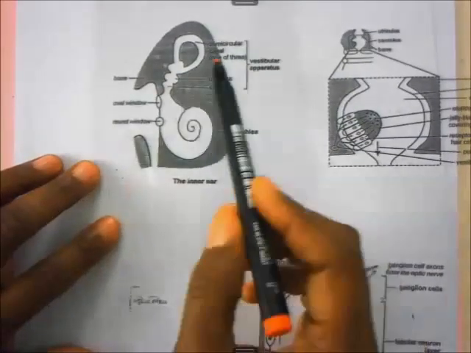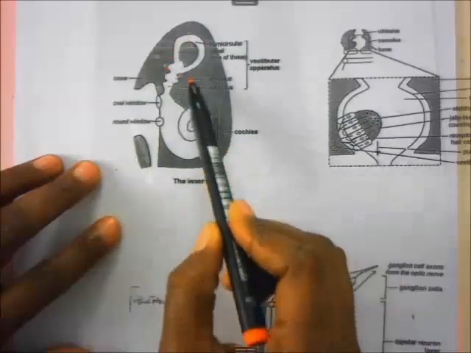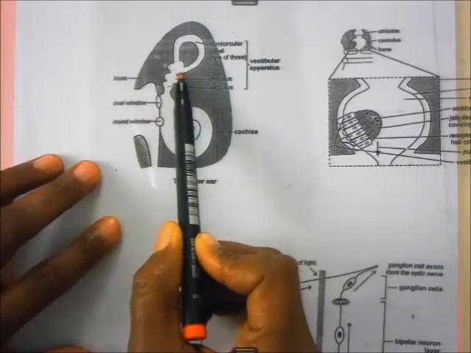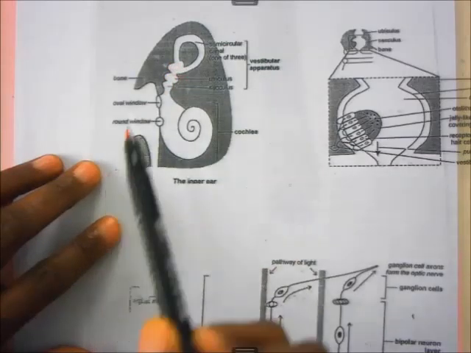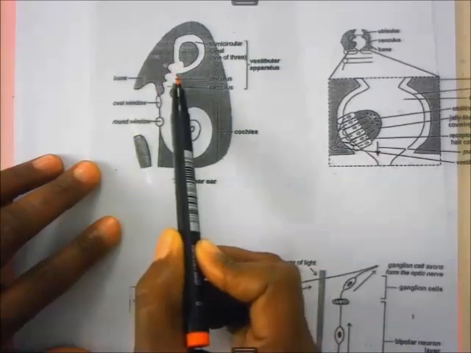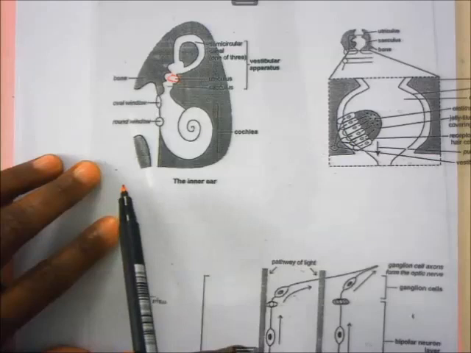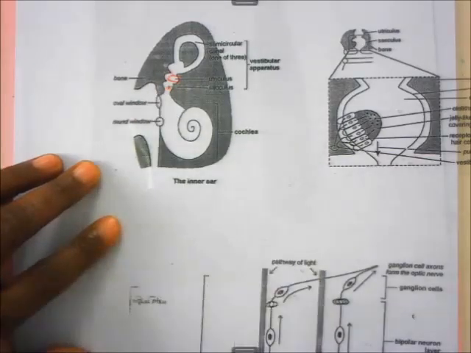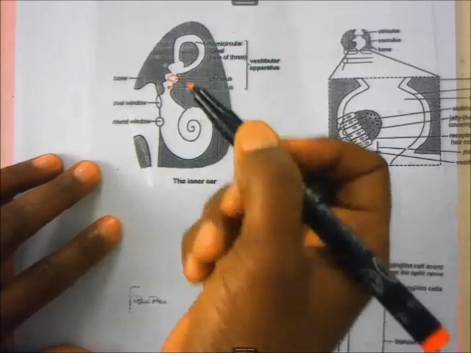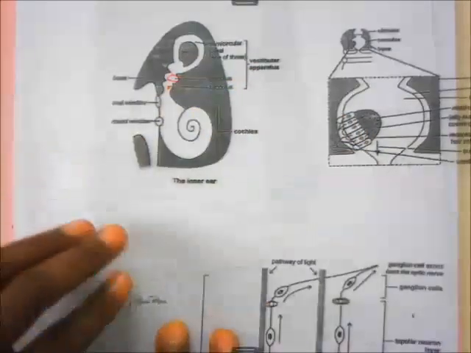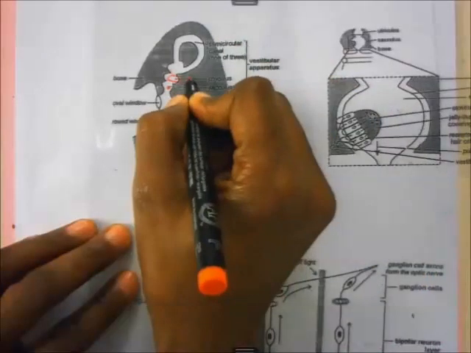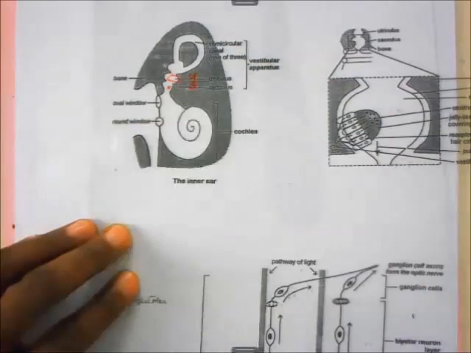So now here I do have the semicircular canal together with its swelling, which is called the ampulla, and then below it we do have the utriculus, and then below the utriculus we do have the sacculus. So now the easiest way to remember these parts of the vestibular apparatus is to use US.